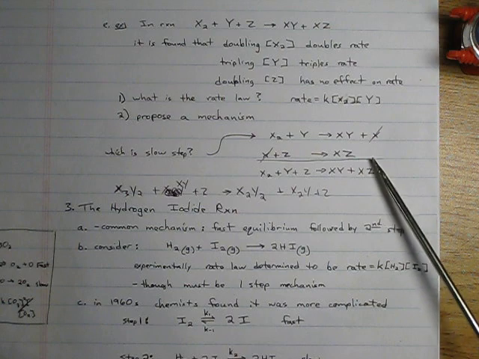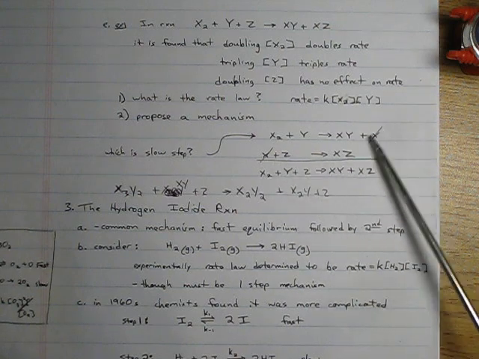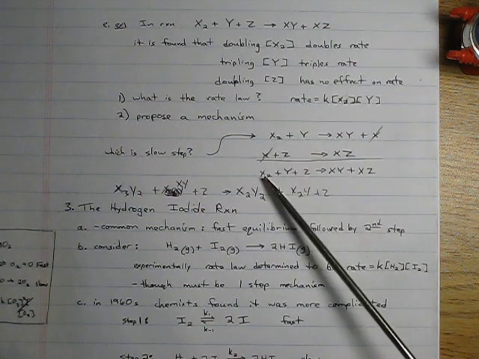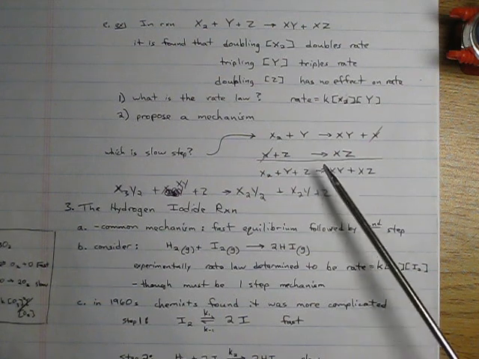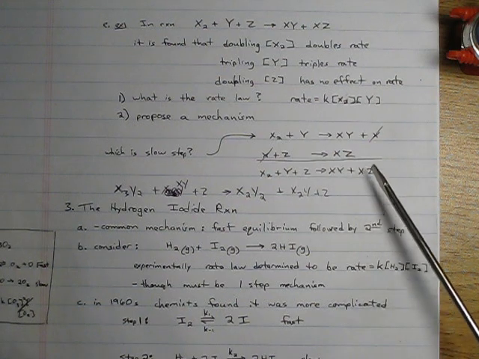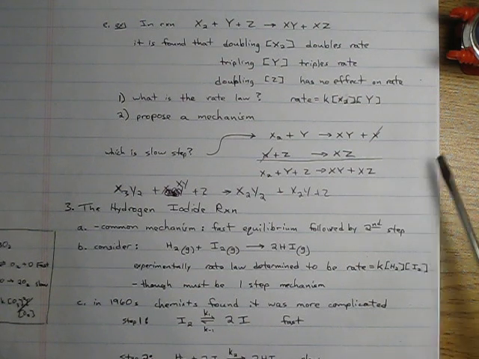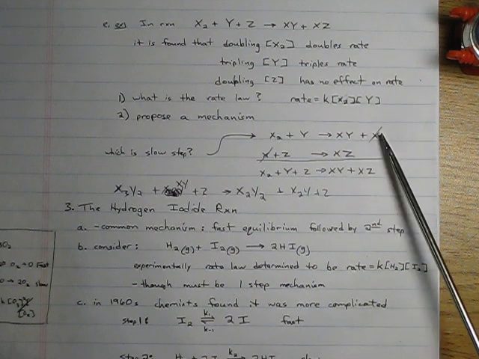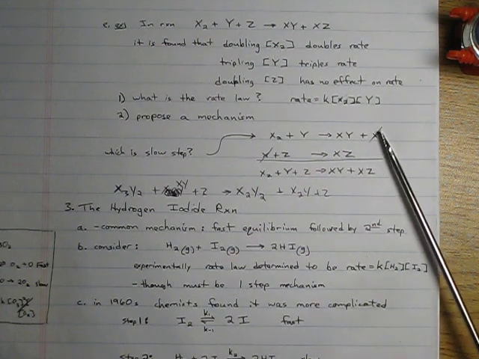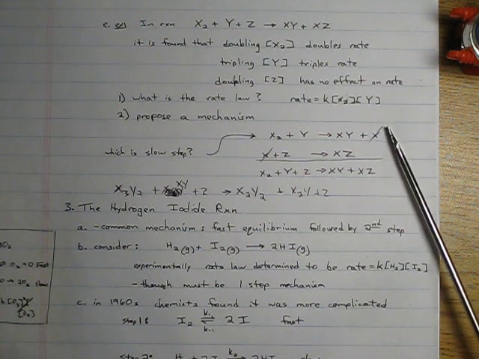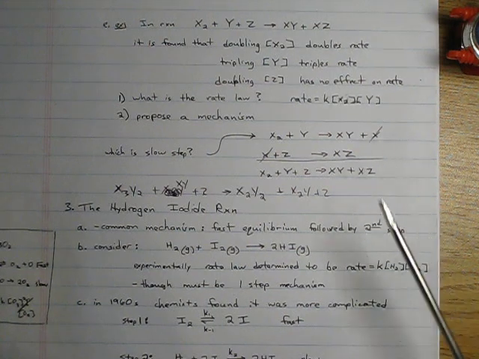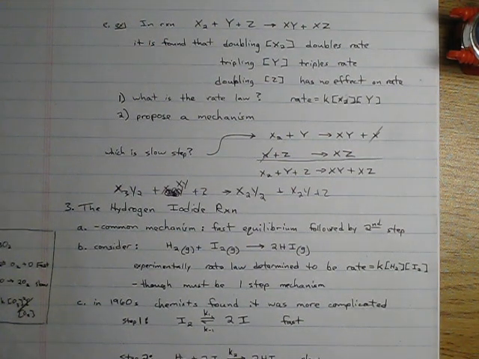When we do Hess's law and add these two together, X is the intermediate, we get X2 plus Y plus Z goes to XY plus XZ. And that is our proposed reaction. That's our proposed mechanism. How would we know if it's true or not? How would we know if this actually is the right mechanism? We'd have to look to see if we can find intermediate X, whatever that is, when we're running the reaction. See if we can find this intermediate X. That's how we would figure that out.